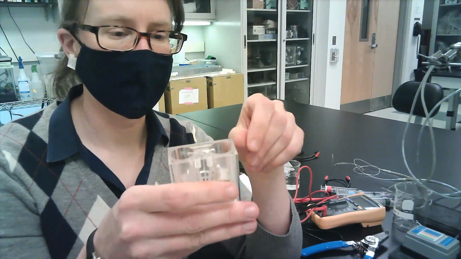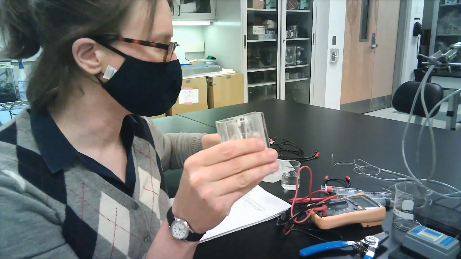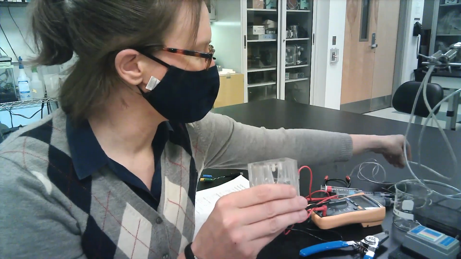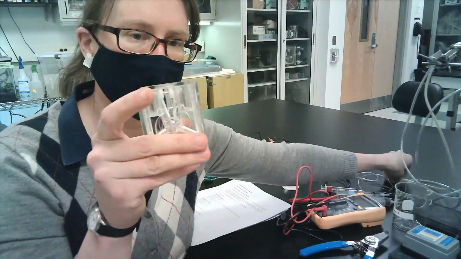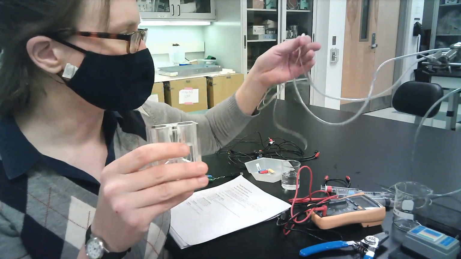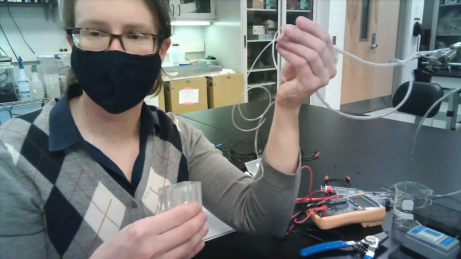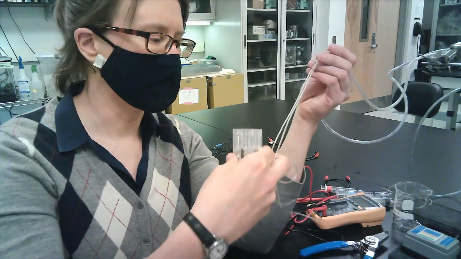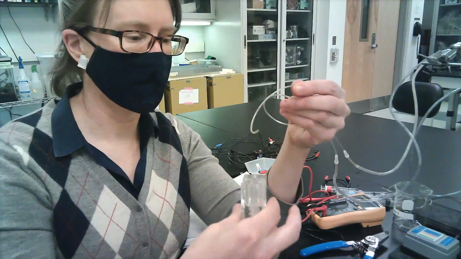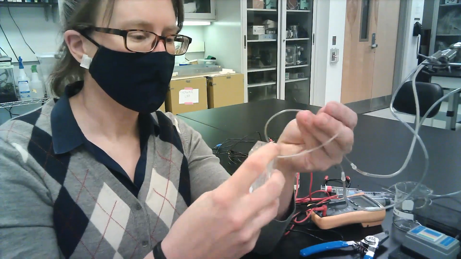Then once we've got that set up, to keep the tissue alive, it's important to provide an air supply to each side of this chamber. So there's a set of reduced tubes that look like this that will run into either side of the chamber.